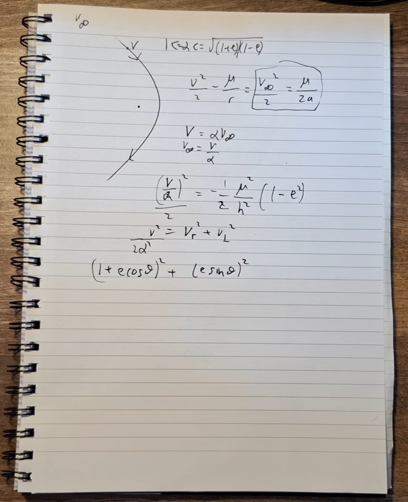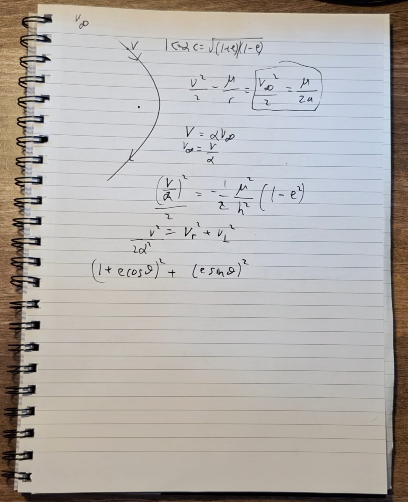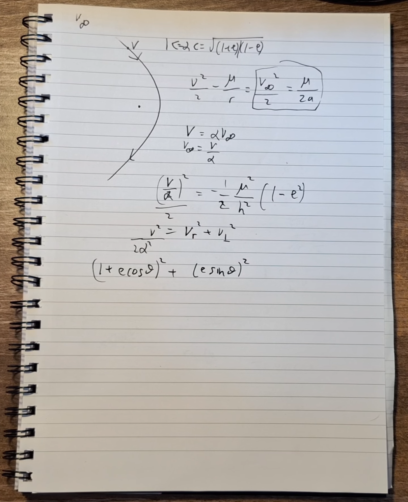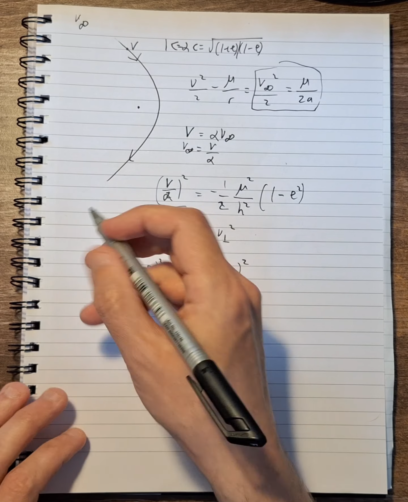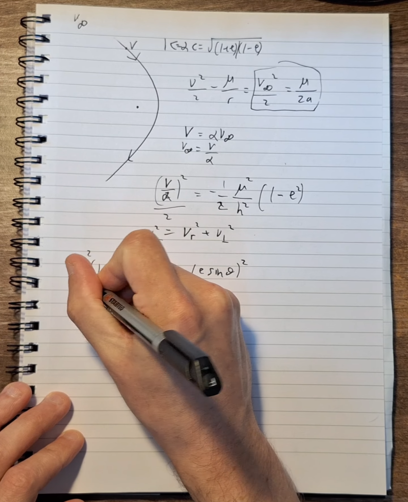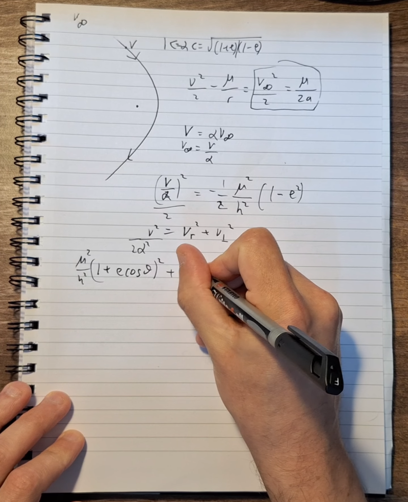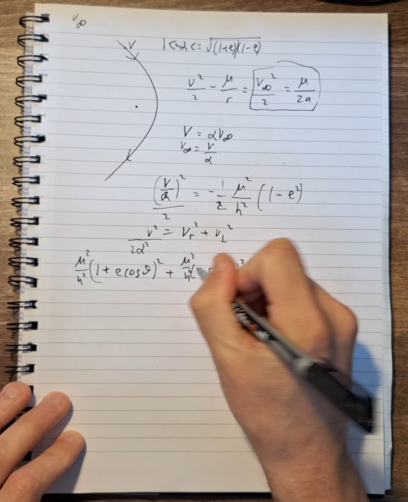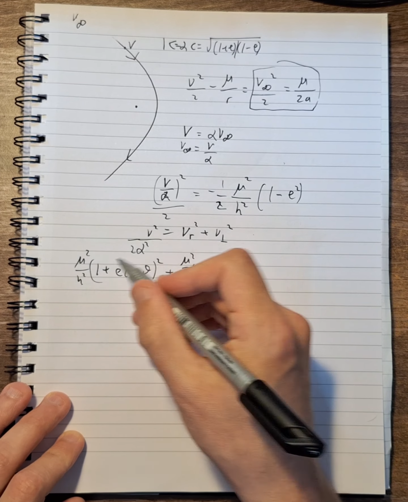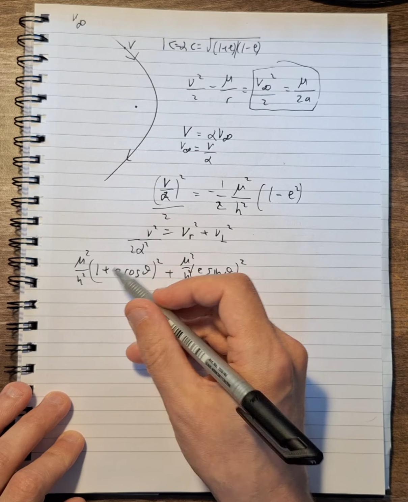This comes from the section in the book, this is true for all orbits, the flight path angle, mu over h, squared. So these are mu over h (1 plus e cos theta) and mu over h e sine theta, but it's all squared, so that's what we get there.